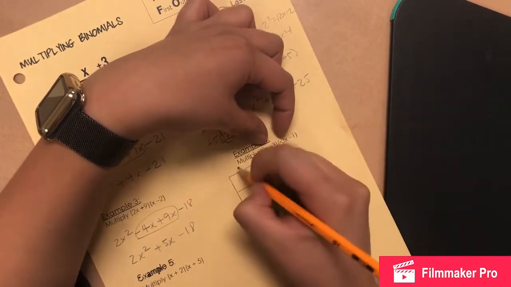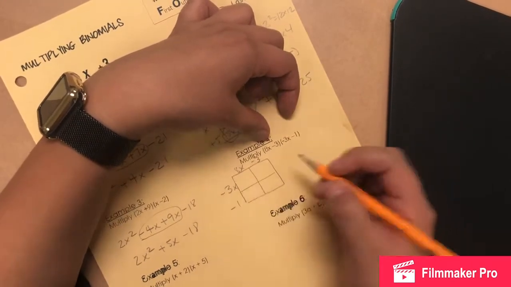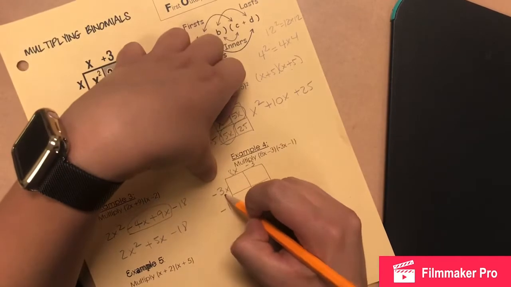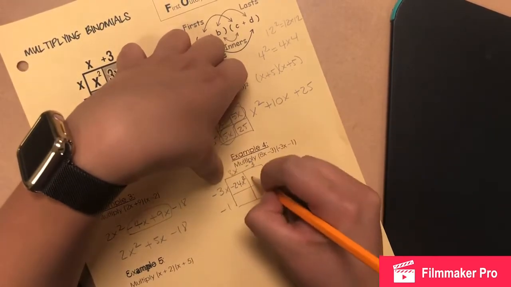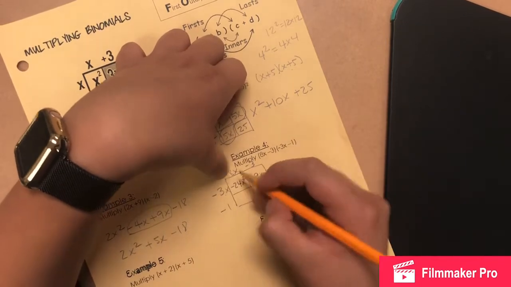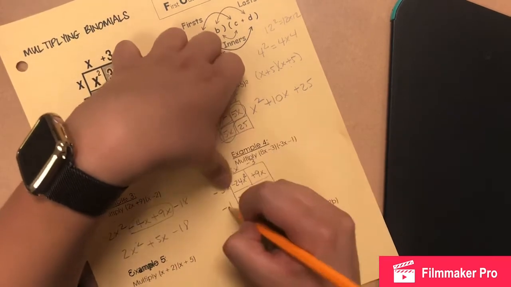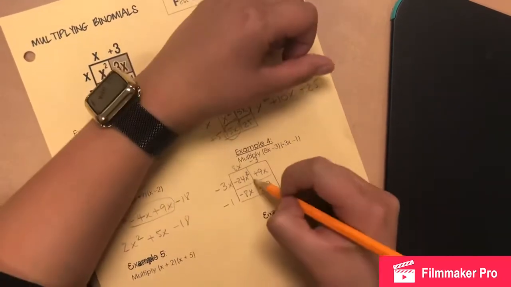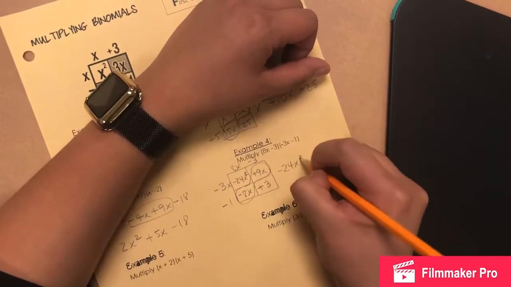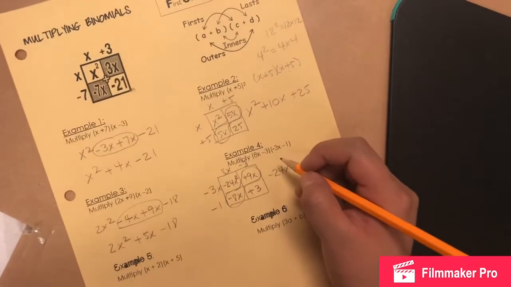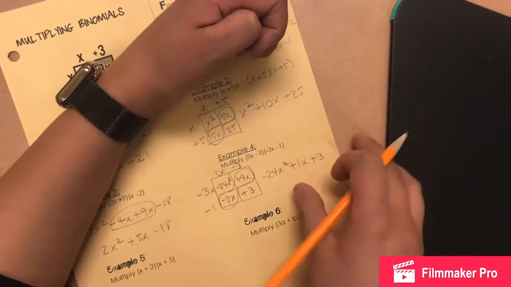Okay, another box method example. So I have 8x minus 3 and then negative 3x minus 1. So 8x times negative 3x is negative 24x squared. Negative 3 times negative 3x is positive 9x. 8x times negative 1 is negative 8x. Negative 3 times negative 1 is positive 3. If I did it correctly, my like terms are the diagonals. So positive 9x minus 8x is positive 1x, and then plus 3.